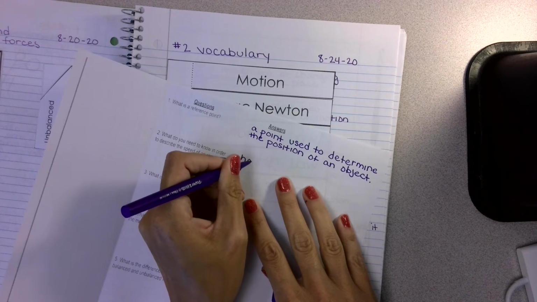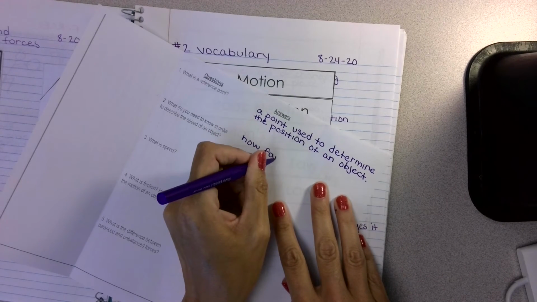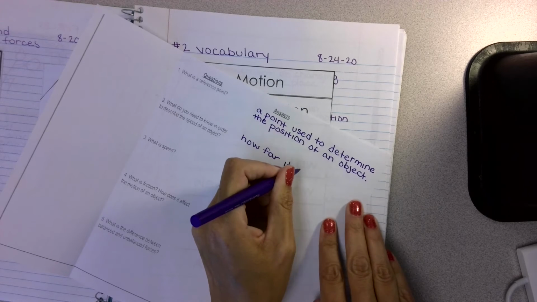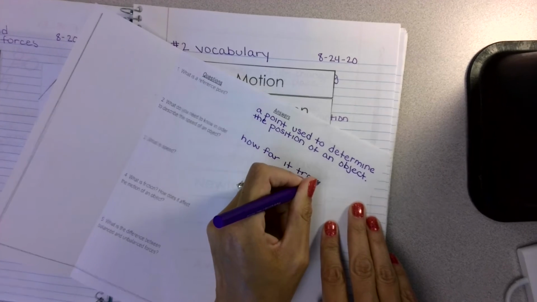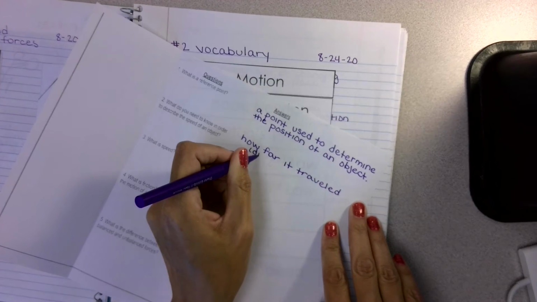How far it traveled, so that distance, how far it traveled. And I'm going to put distance in parentheses.